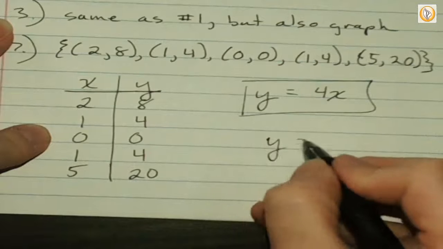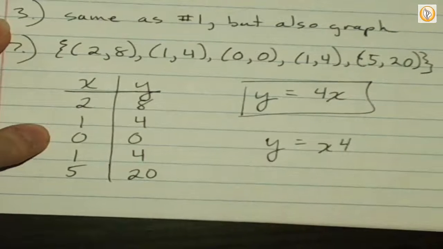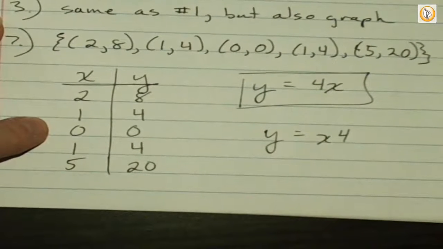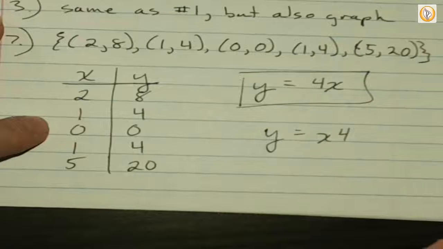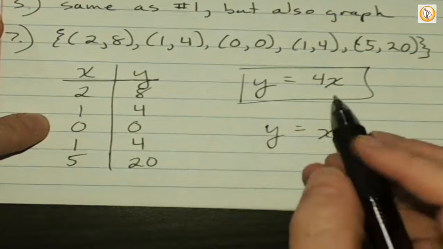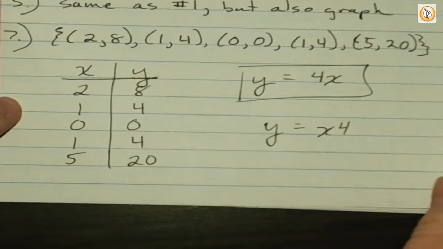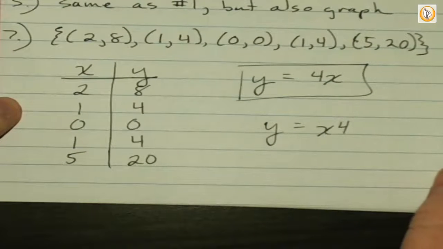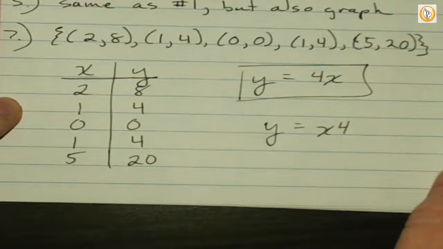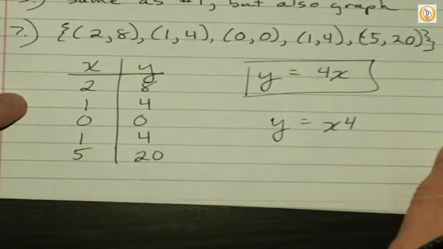If you were to write X times 4, it looks weird, but I'm not going to count it wrong. Would it technically be 4X? Yes. Oh, okay, sorry. Any questions? Everyone have it down? Put your pencils down if you're done. All right, let's do another.